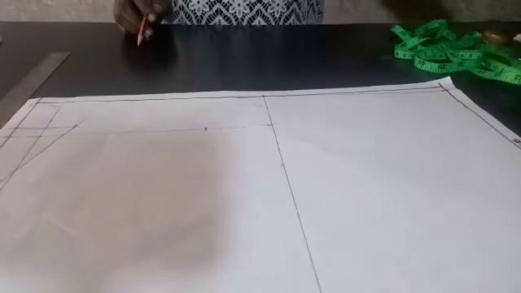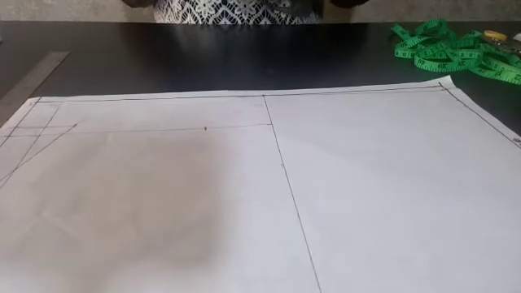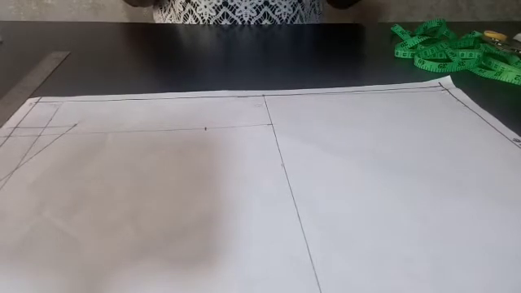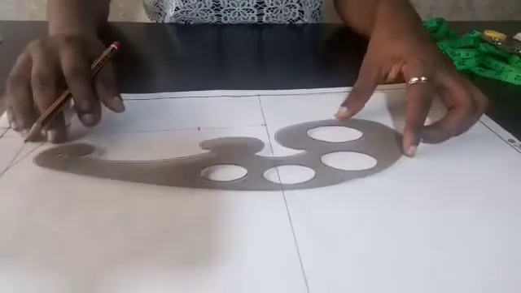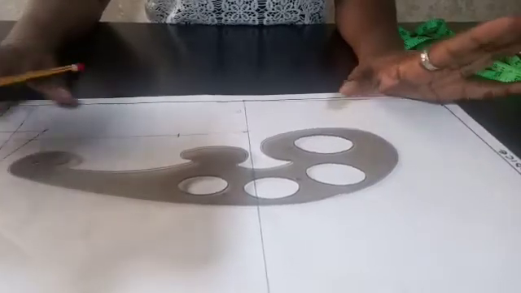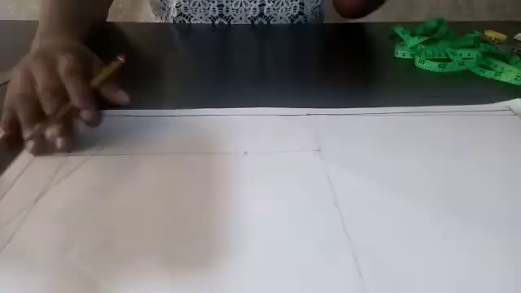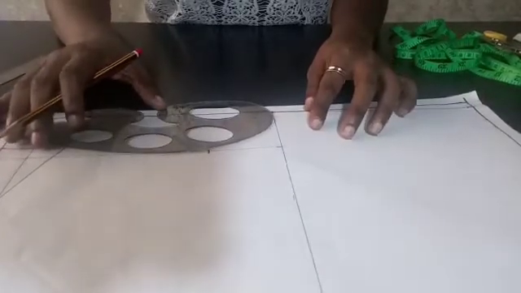So I'm going to use one of the curve sets to connect my armhole. I want to remove this so that it doesn't cause any problem. Okay, so this is the one I'm going to use to create my armhole. Like I showed you earlier, there's an armhole curve that does the same work, but this is also good. So I'm just going to connect my armhole with this curve.